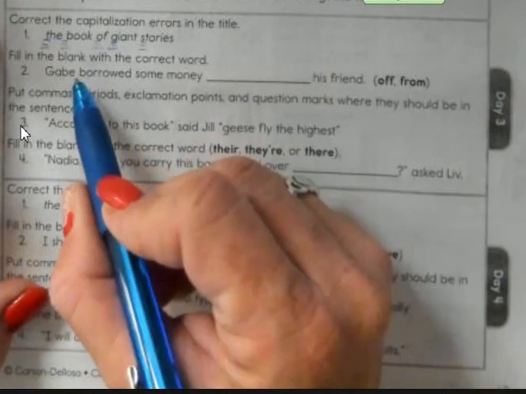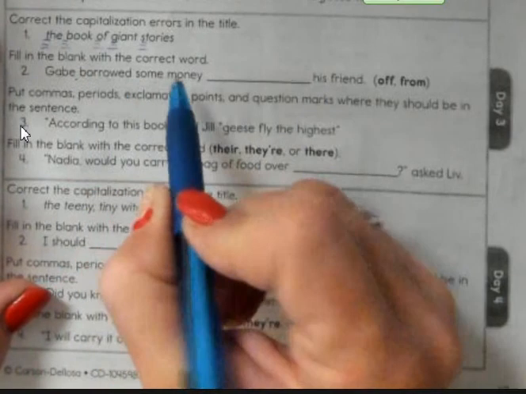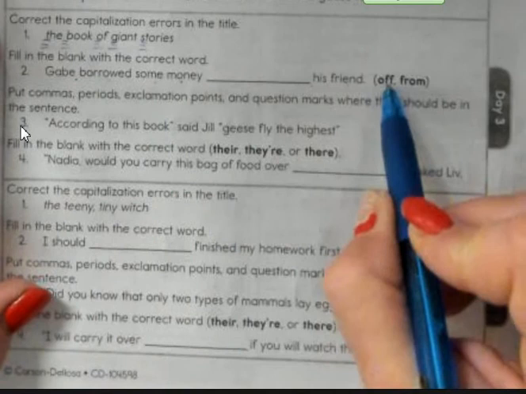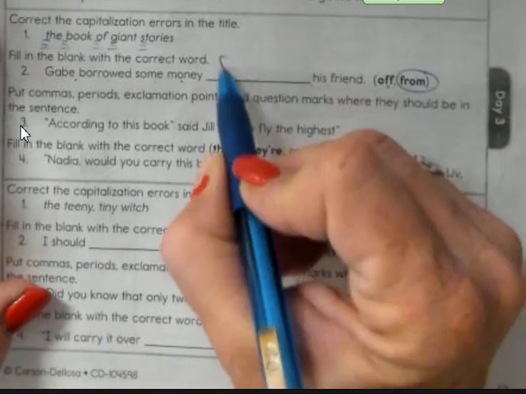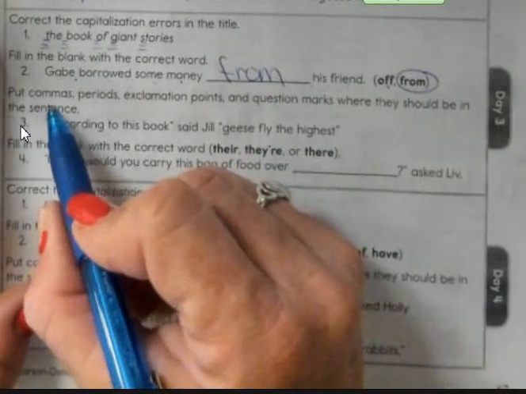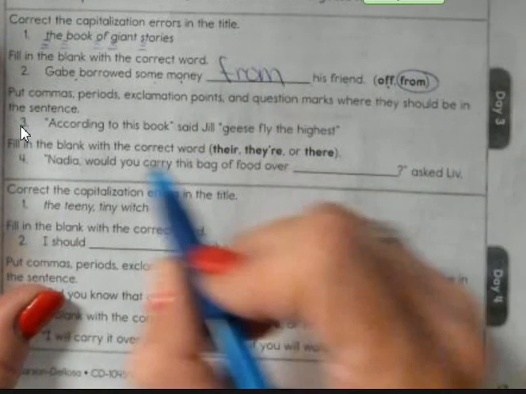Fill in the blank with the correct word. Gabe borrowed some money, blank his friend. He borrowed some money off his friend, or he borrowed some money from his friend. From is proper. Put commas, periods, exclamation points, and question marks where they should be in the sentence.